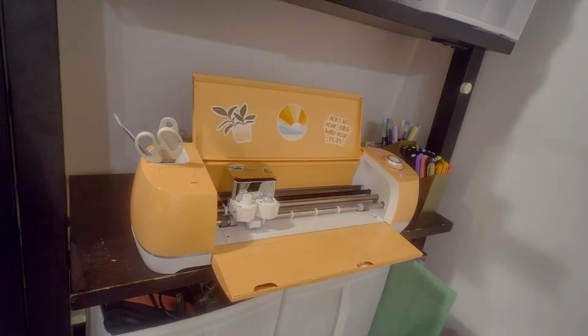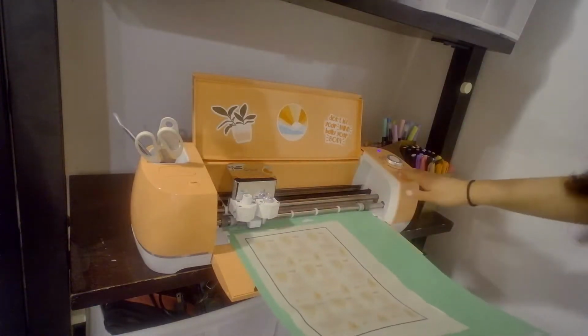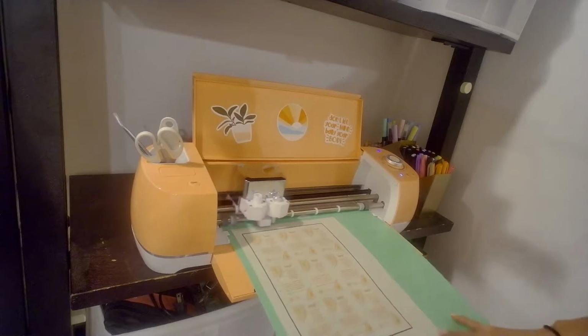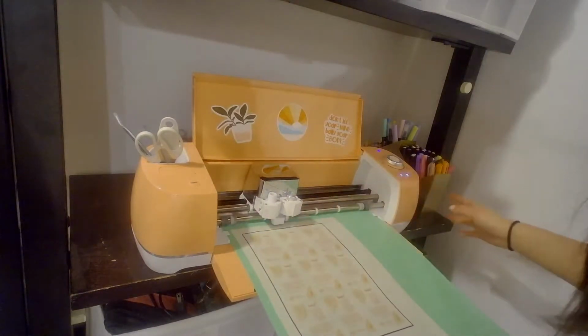Okay, this is really thin paper, so I'm just going to search for, you know what, we'll just click cardstock because I don't think it matters a whole lot. So we'll just load it up. This is the one part that I was really nervous about because I don't know if it'll be able to, one, sense the lines.